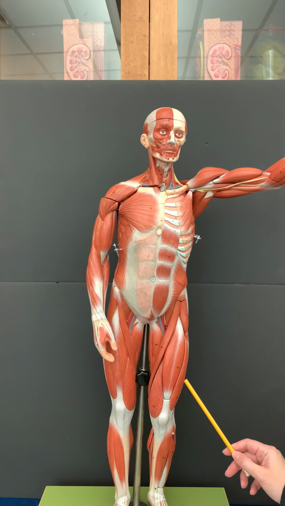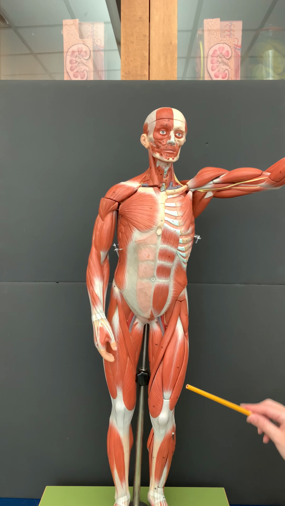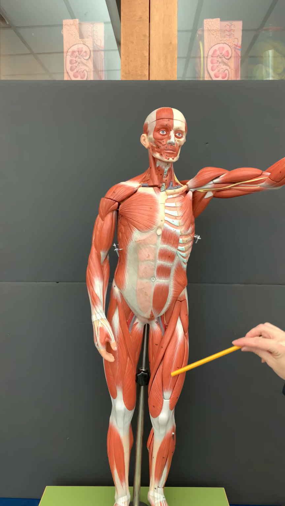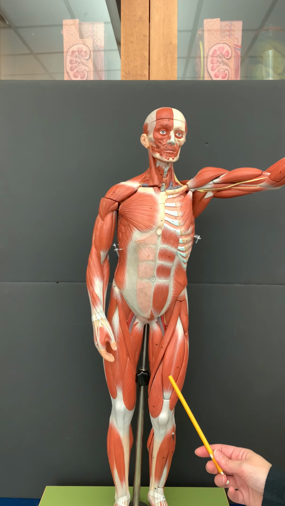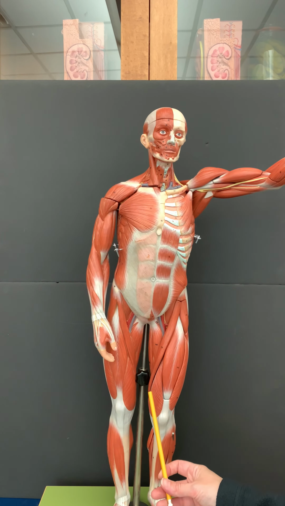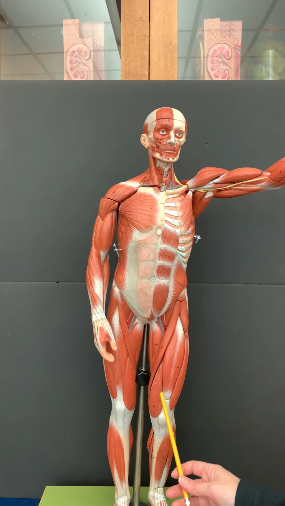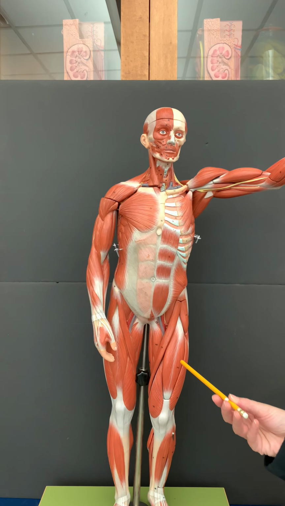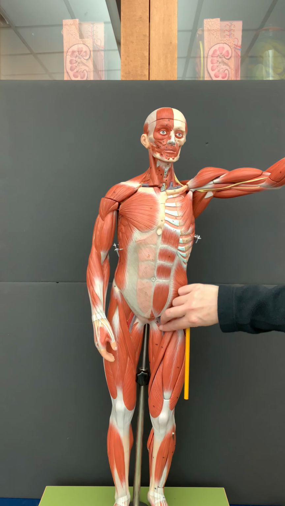Then you have your quadriceps muscles in the thigh. There are 3 that are visible from this aspect, and so the central one is called rectus femoris. Rectus femoris. Then you count 1 over laterally, that is vastus lateralis, and you can count 1 over medially, and that is vastus medialis. Vastus intermedius is underneath rectus femoris.